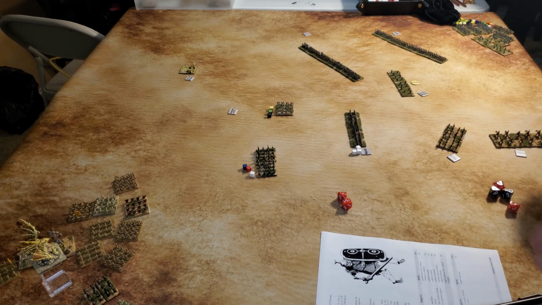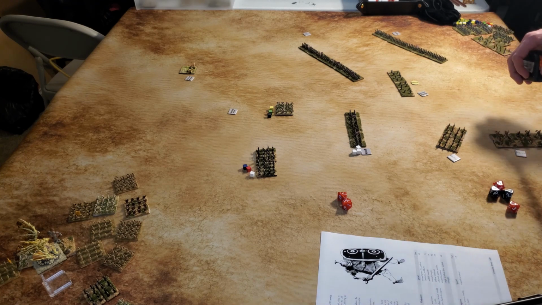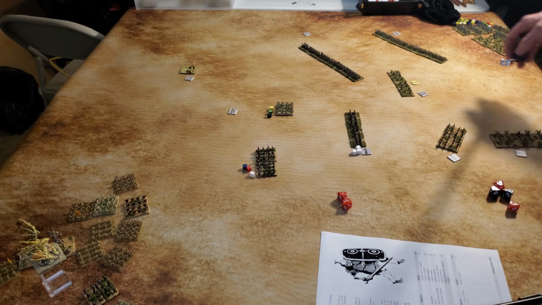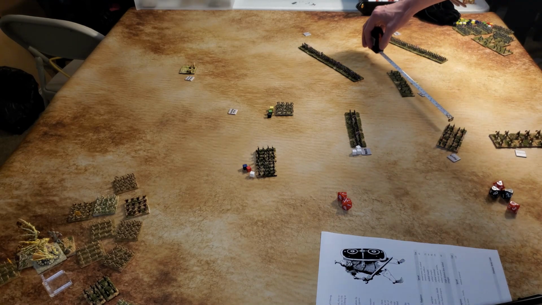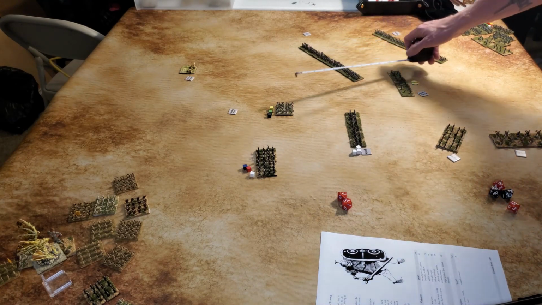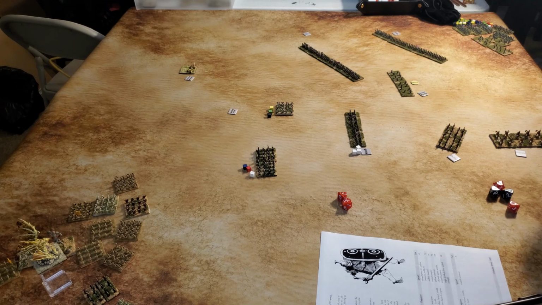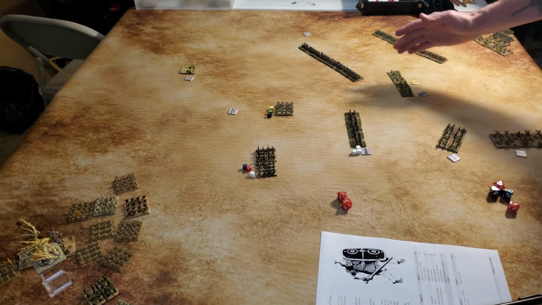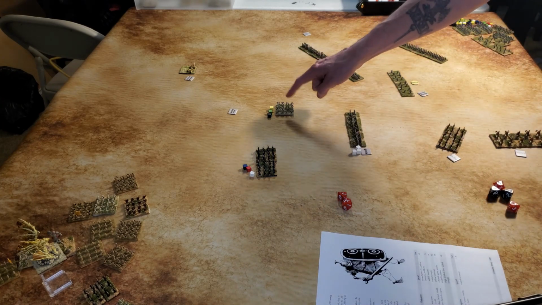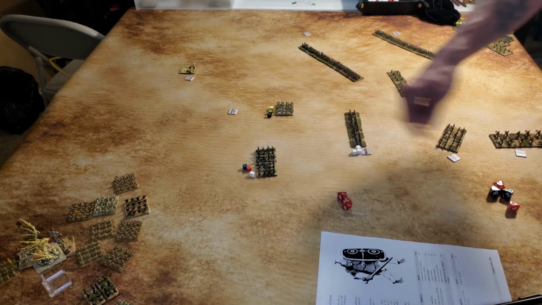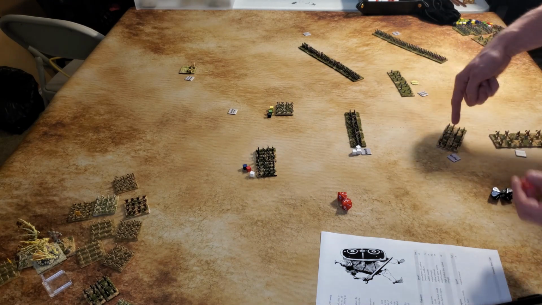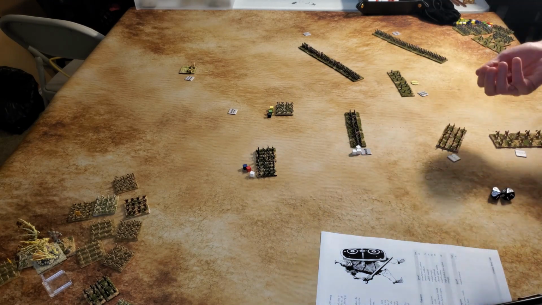The skirmishers here, they do have 360-degree line of fire, so they actually can shoot here at these incoming whites. So we're going to do that. One company is going to fire at the whites. The other is going to put some more fire, some more shots into the archers here. They're at short range, so they're going to get 2 dice.